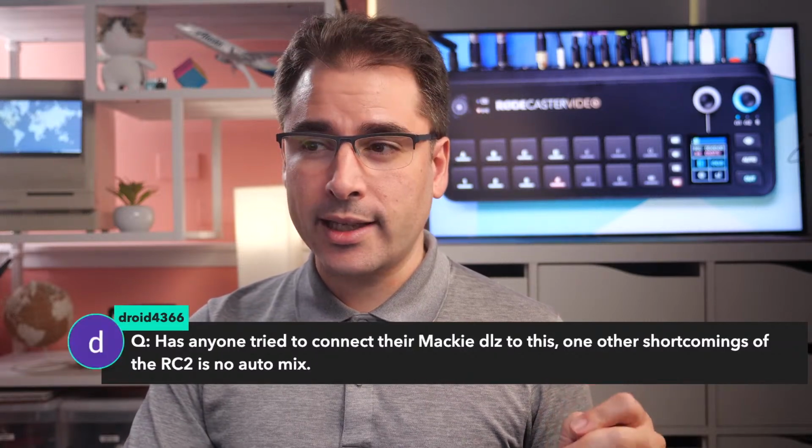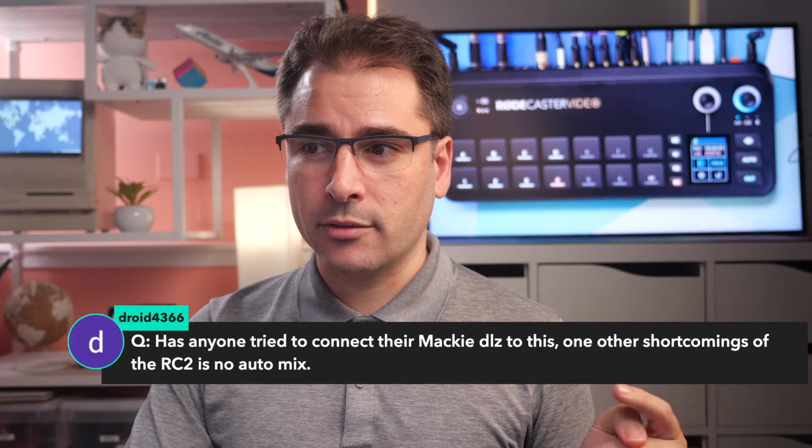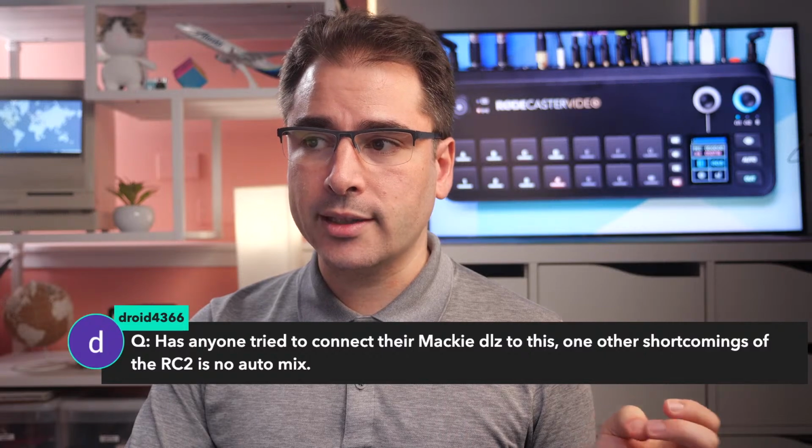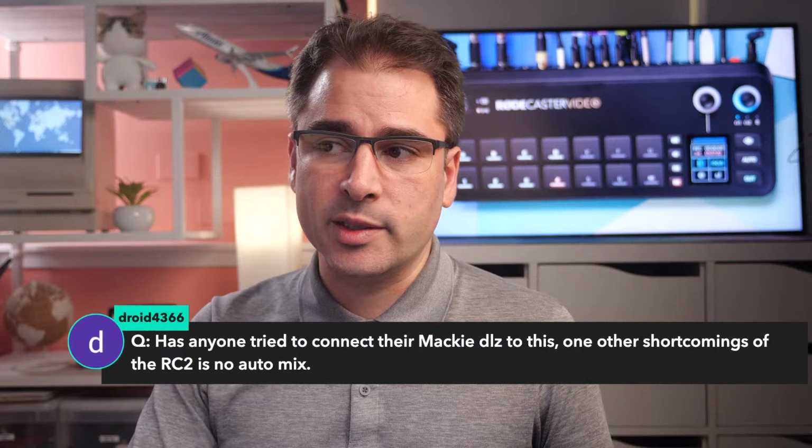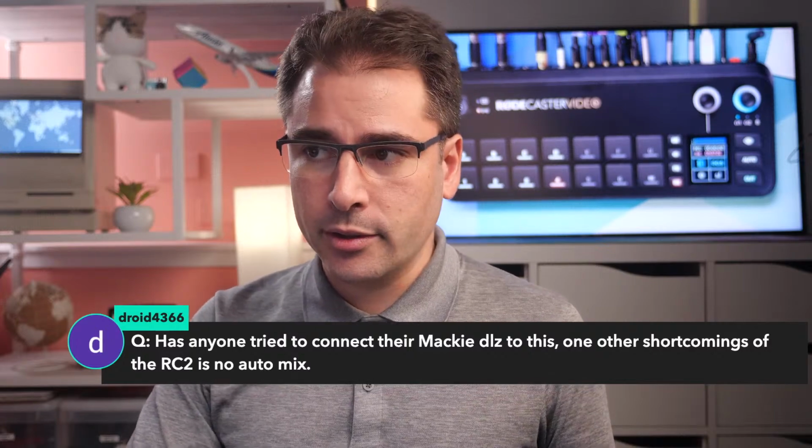Has anybody tried to connect the Mackie DLZ? One other shortcoming of the Rodecaster 2 is no auto mix. Officially, the Mackie won't be supported over USB, but I guess if you ran the analog output, it would.